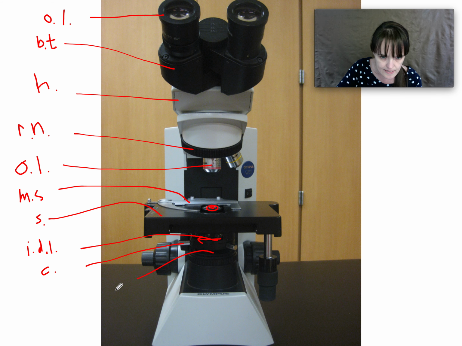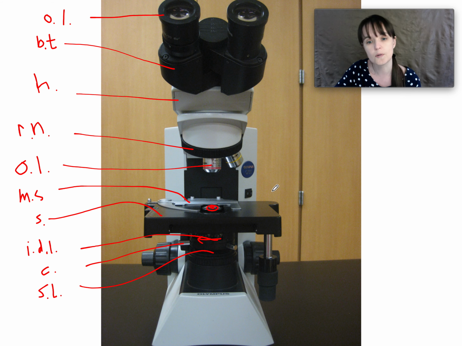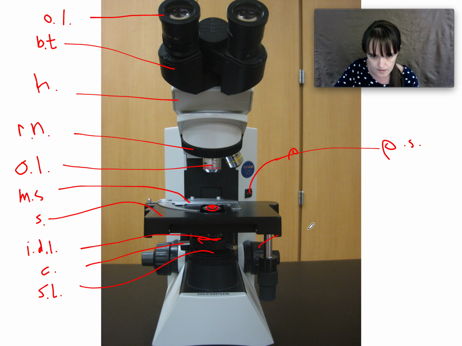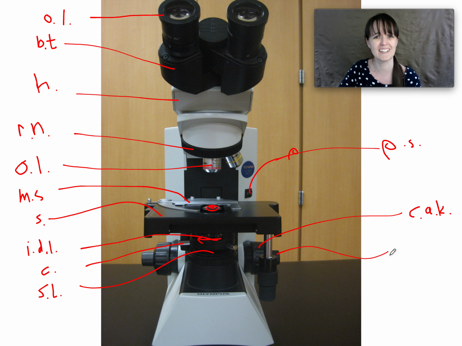And then this is the substage light, where the light comes through. Here is your power switch, the white one over on the side. And that one, coarse adjustment knob, the CAK. Okay. Without the silent E, it makes a big difference. And this is the fine adjustment knob, the FAK.